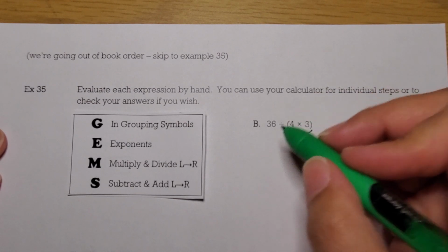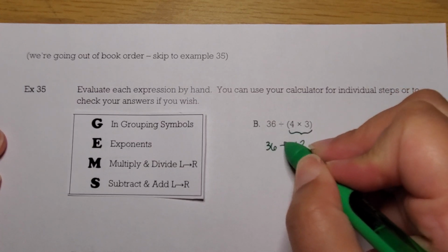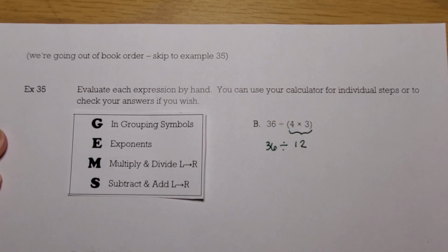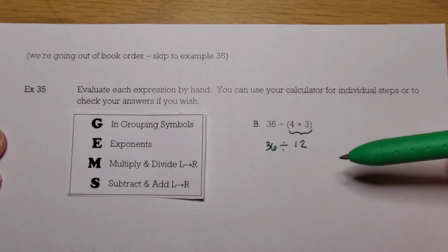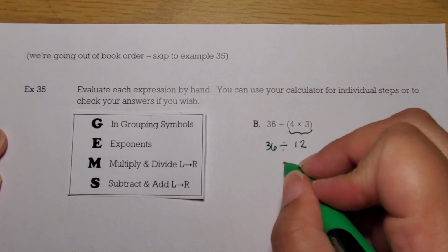And then I bring down the 36 divided by. Now I'm going to divide 36 by 12. And I happen to know that that's going to give us 3.